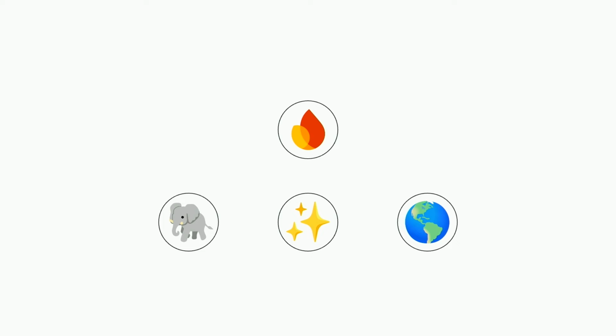So at Firebase, our entire job is to take hard things in development and make them accessible. And we think that with these 3 new products that we've launched at Google I/O, you'll be able to incorporate GenAI into your applications and build things faster and better than ever.